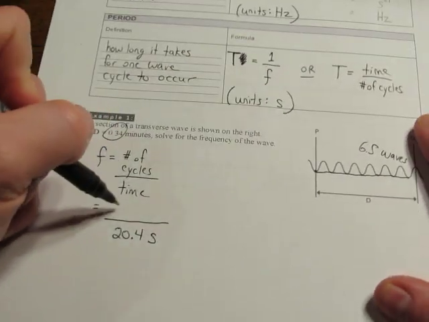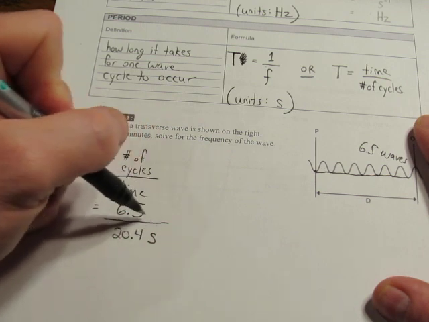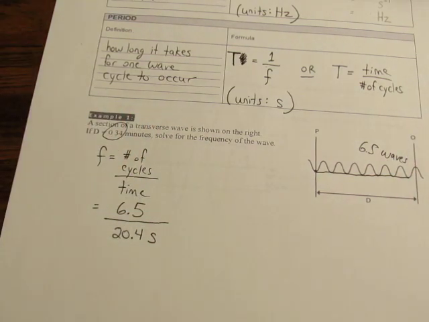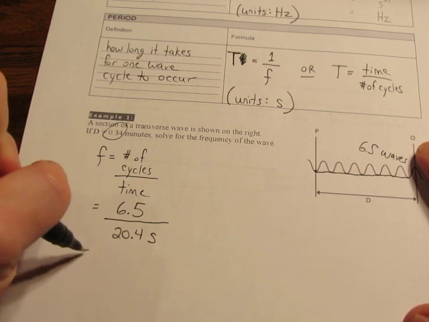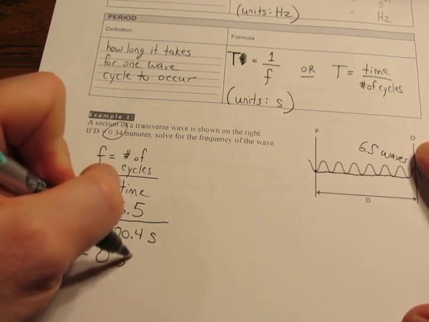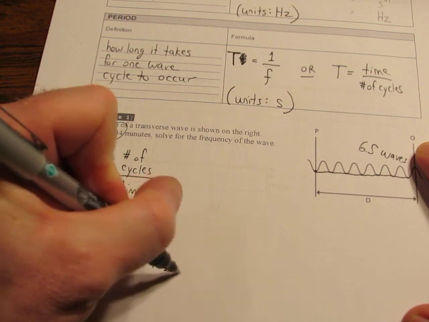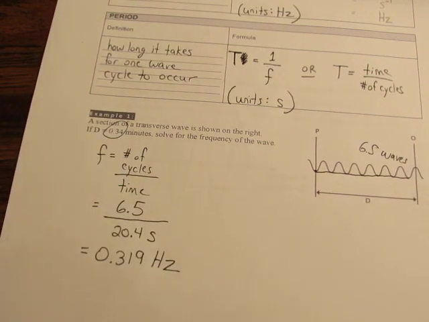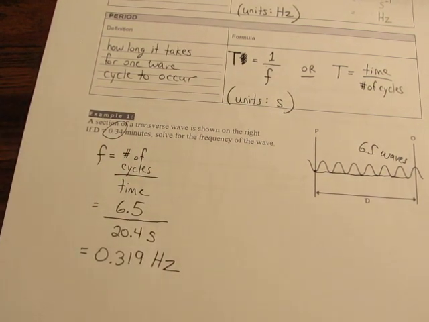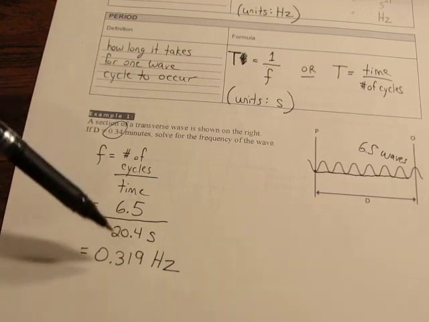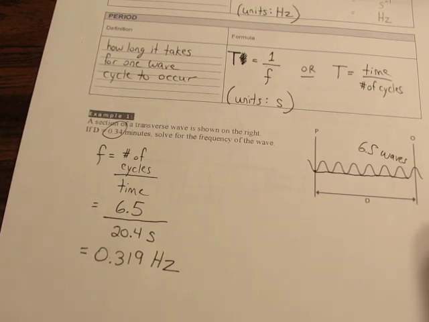And that's what we'll use here. 6.5 with no units because it's just a count. 6.5 waves in 20.4 seconds is what's shown here. That's a frequency of 0.319 hertz. And you really couldn't make common sense of that answer because there's nothing here to indicate what type of wave it is or what the device making it is. So you don't really have any context to say that 0.319 makes sense, but that's the answer to that question.